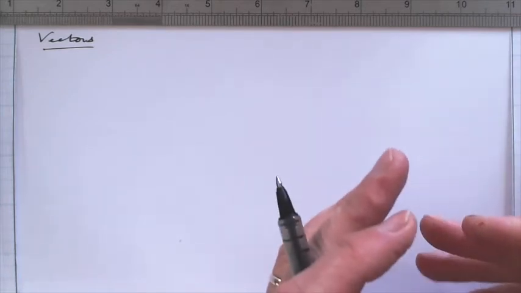But please believe me when I say that vectors are so helpful and so powerful, and they're really one of these mathematical tools that comes along which makes everyone else's life much easier.